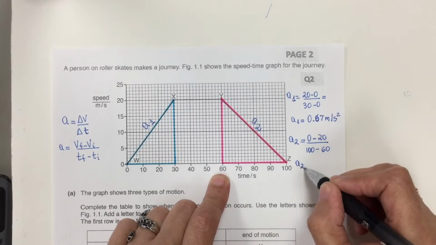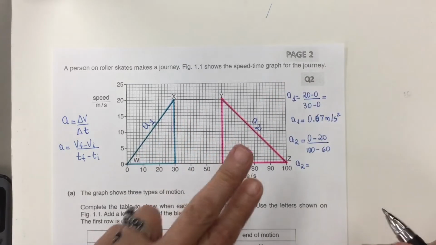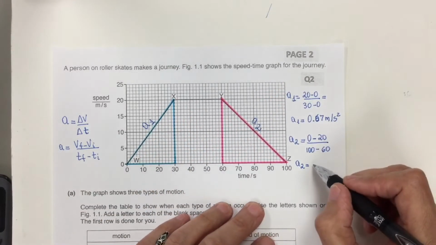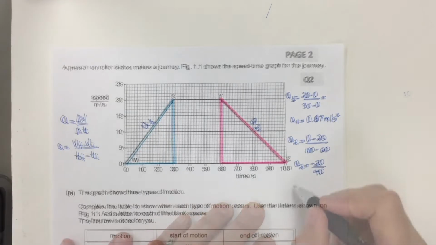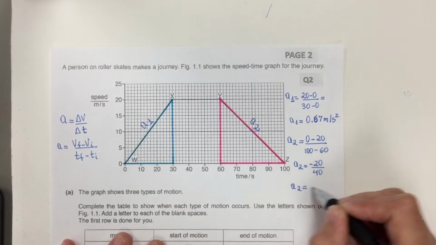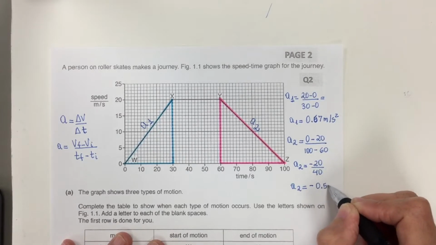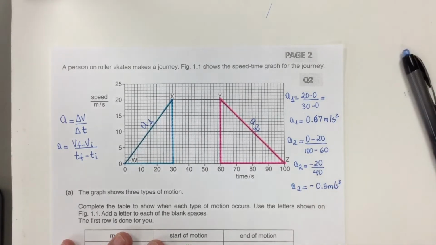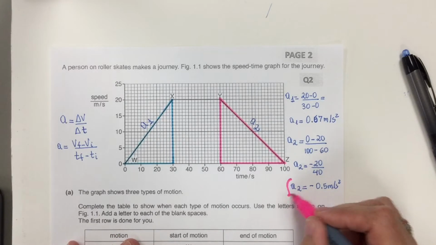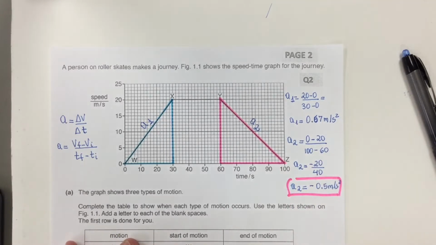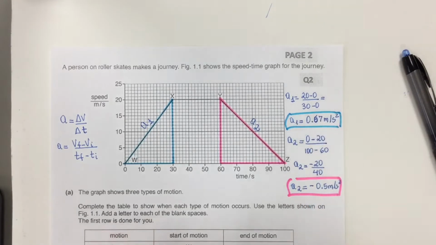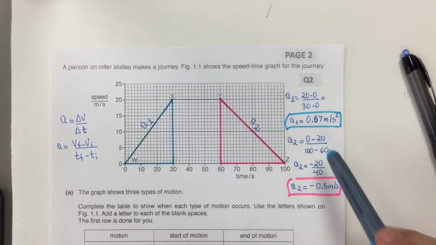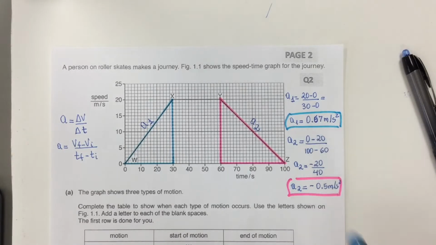So acceleration 2 is minus 20 over 40, which is negative 0.5 meters per second square. As you see, the acceleration 2 is negative because it's decelerating, and this one is positive. So the acceleration in magnitude is greater than the deceleration.